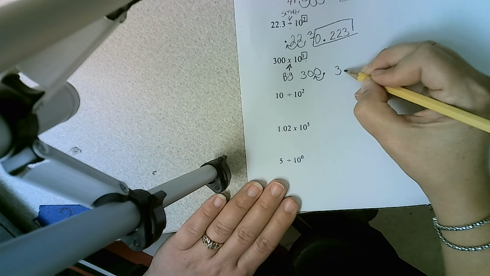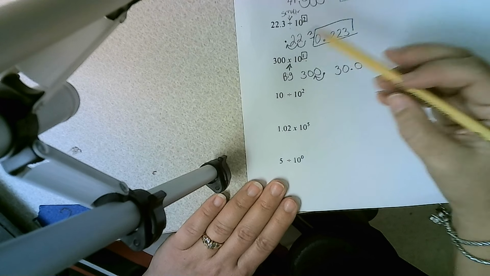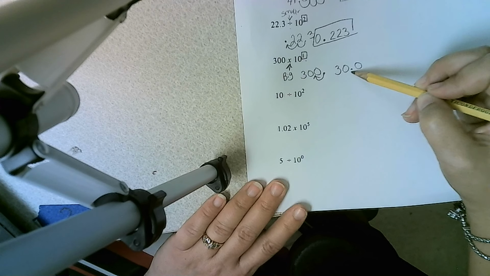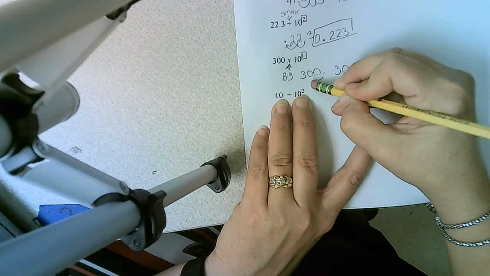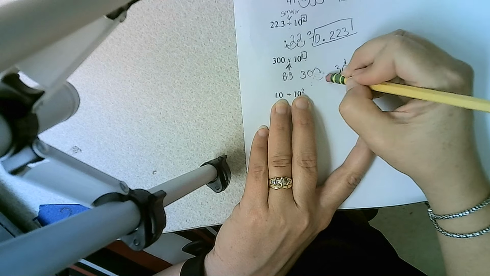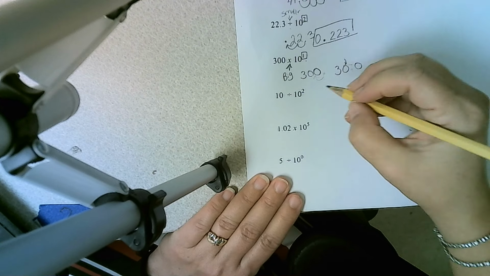Rewrite our number. 30.0. 330. Did it get bigger? Well, by George, no, it didn't. That means we went the wrong direction. That's why we have erasers. No one, I repeat, no one is perfect. All right? So, now we're going back.